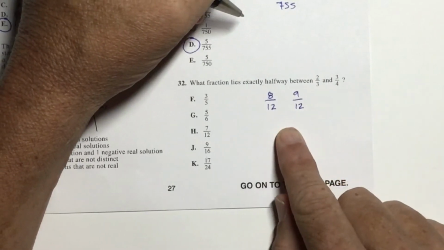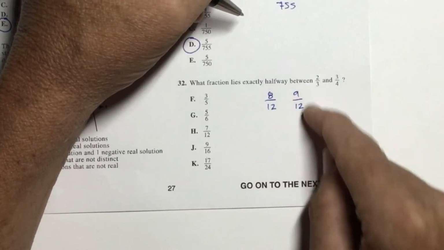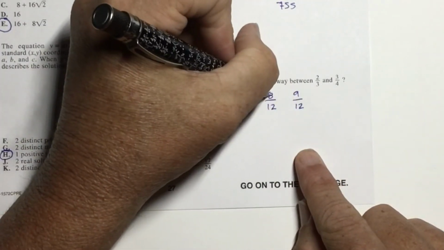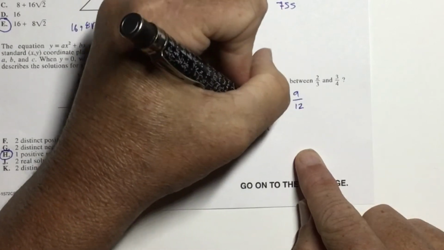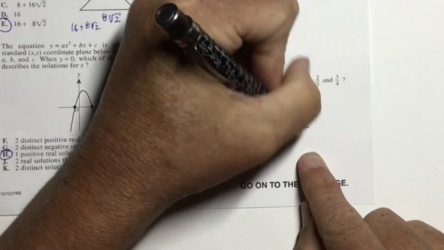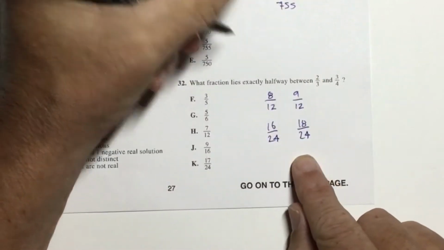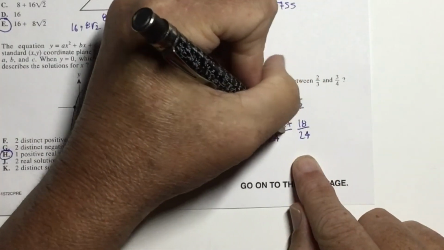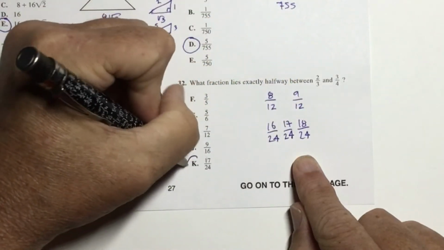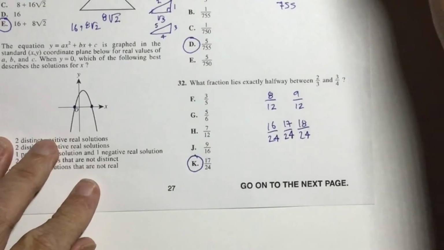Okay, that doesn't really work for us. So let's just double everything. Take these up from 12ths to 24ths. So 8/12 is 16/24. 9/12 is 18/24. Now it's painfully obvious that exactly halfway between them is 17/24. Answer K.